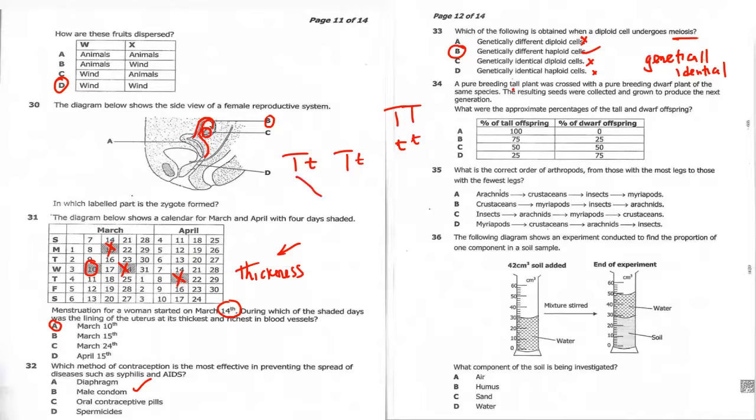Then next was closed. So you're going to have T. Then this closed and that T. Then this and that, you're going to have T. So this is the ratio of 3 to 1. Now what is the question? What were the approximate percentage of tall and dwarf offspring? If I look at this as 100%, three-quarters of 100% is 75. So 75 to 25. So dwarf 25, then 75. So the answer is B.